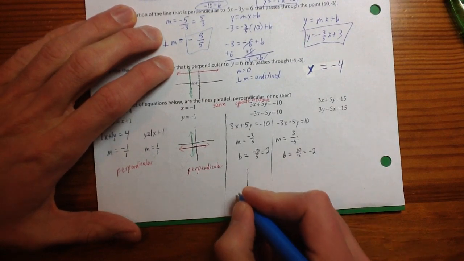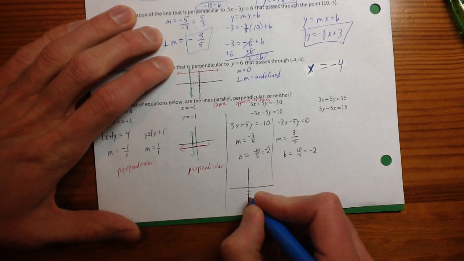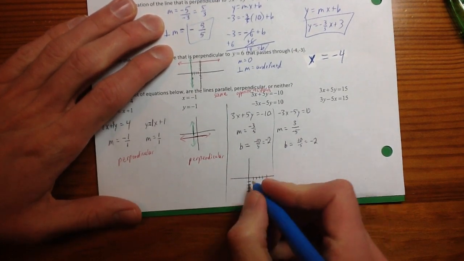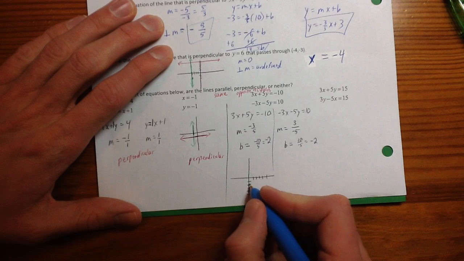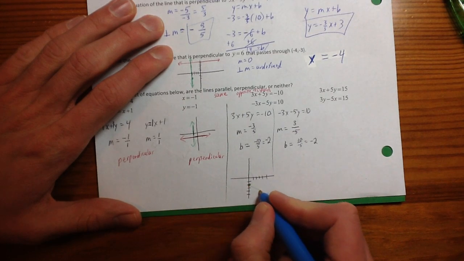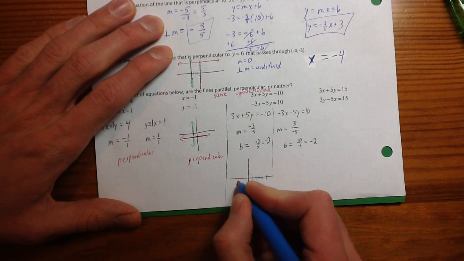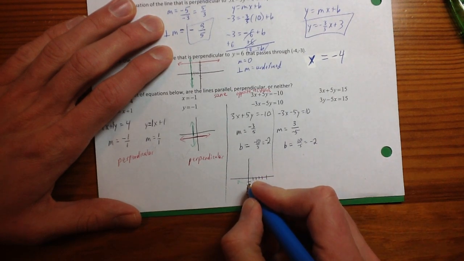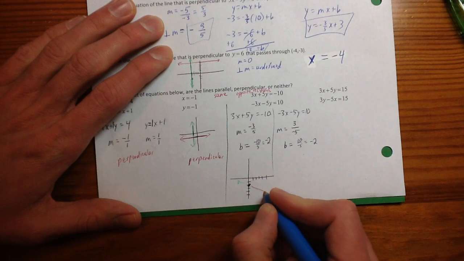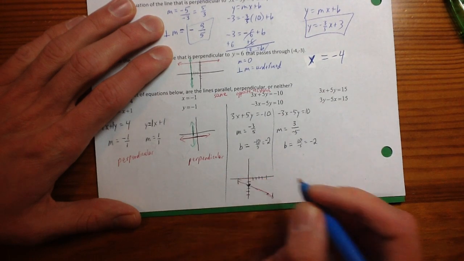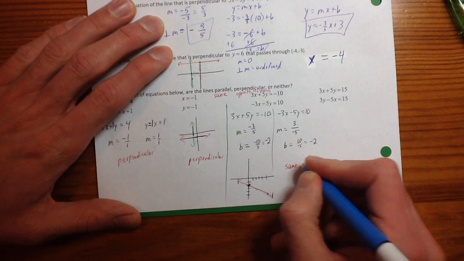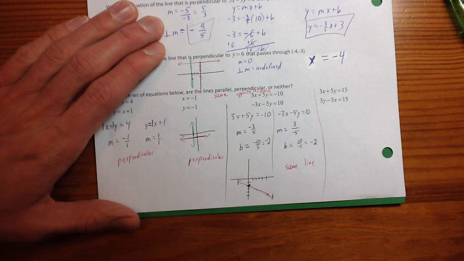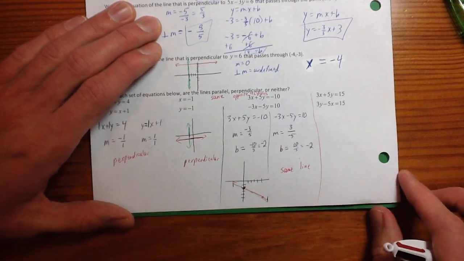Real quick, I want to prove a point. You don't have to draw this, you can just kind of watch. Here's my first line. Negative 2, down 3 over 5. There it is. Okay, here's my second line. Starts at negative 2, down 3 over 5. Oh, man, exact same line. So this wasn't one of the options, but this is actually the same line. There we go. Okay, one more problem.